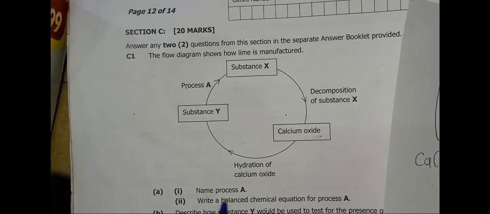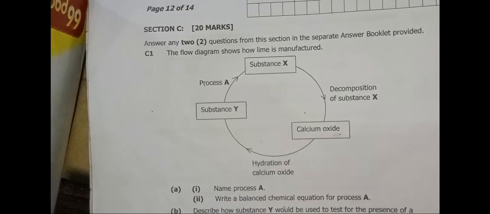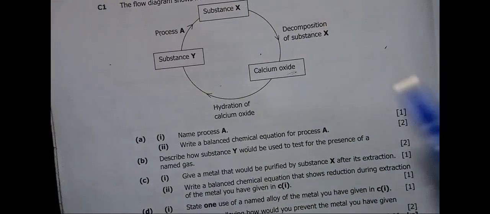So what is this process A? We know it is carbonation. So that is process A. Okay, let's go to the next question.